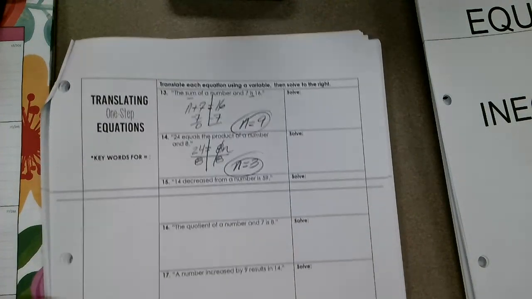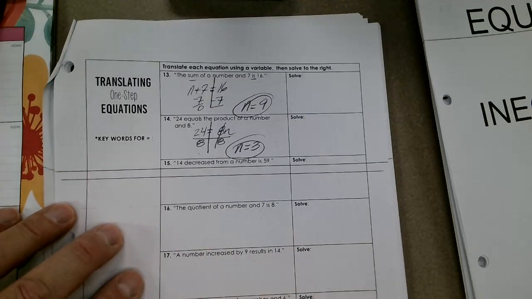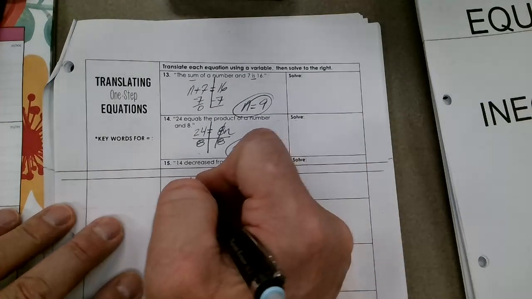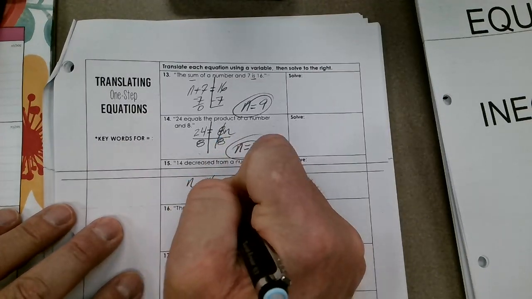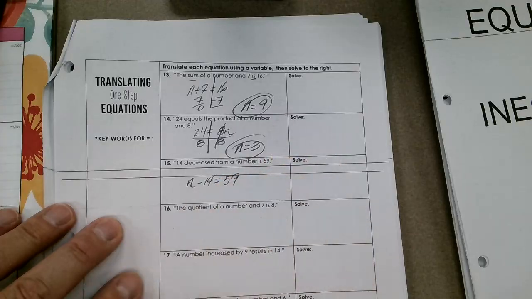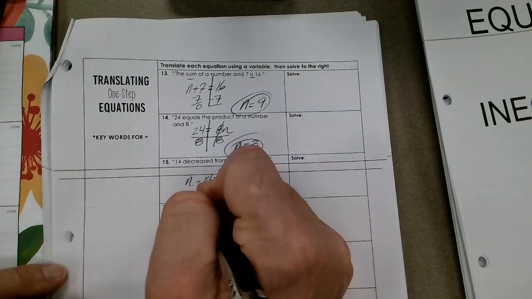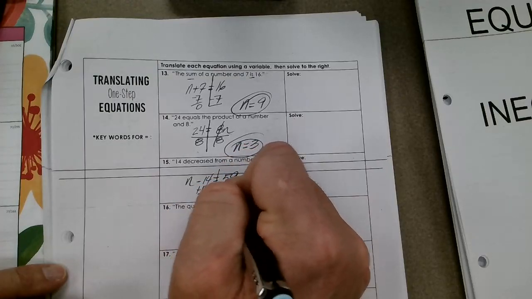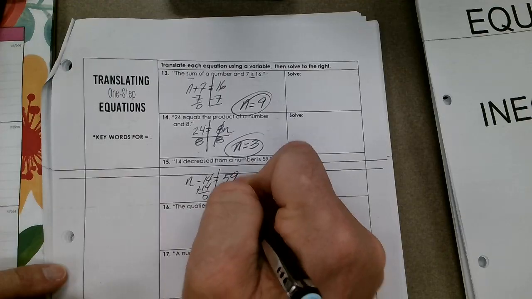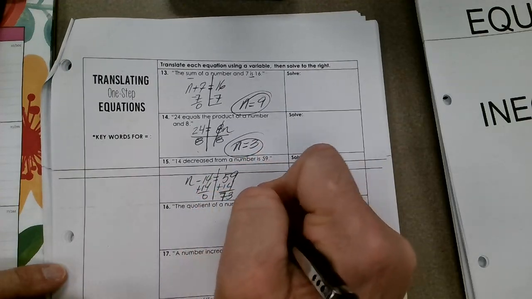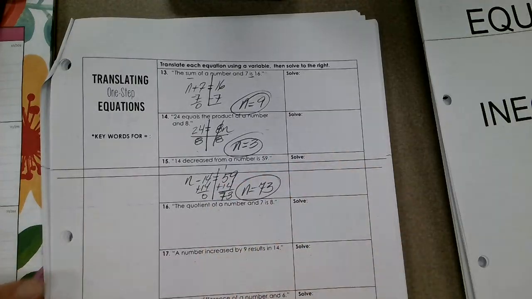Okay? Continue on. 14 decreased from a number is 59. Balance beam. Add 14, add 14, right? And we end up with 73. So n equals 73.